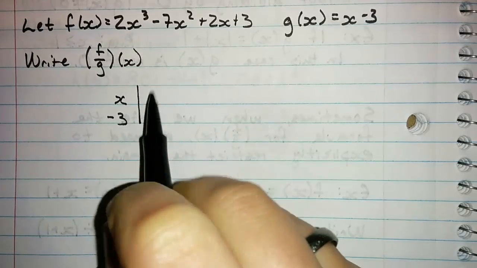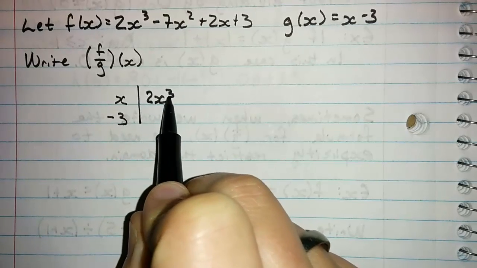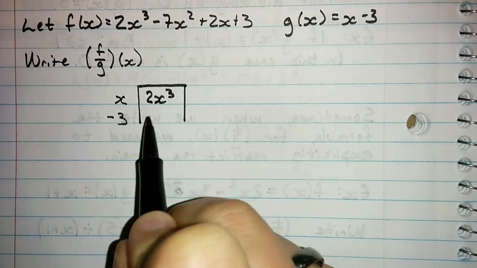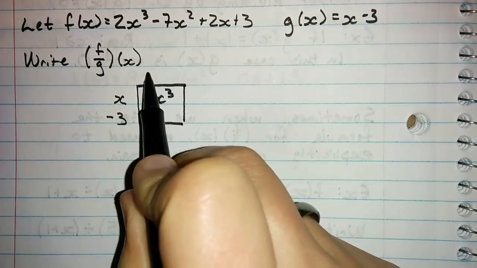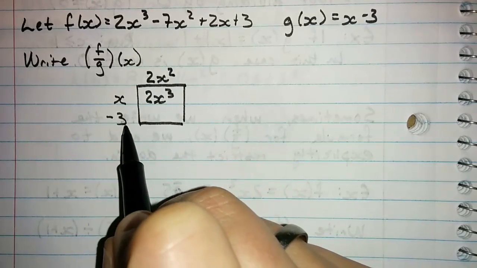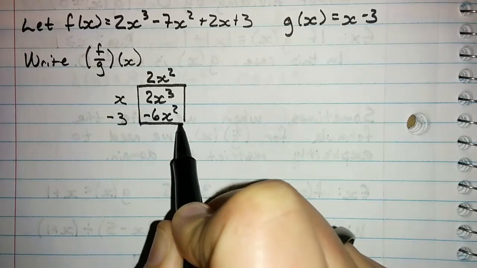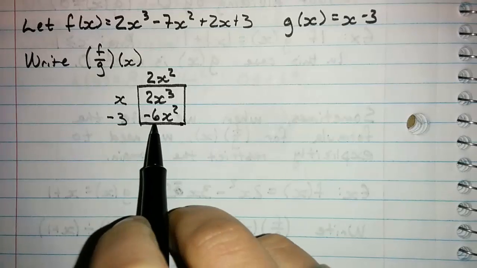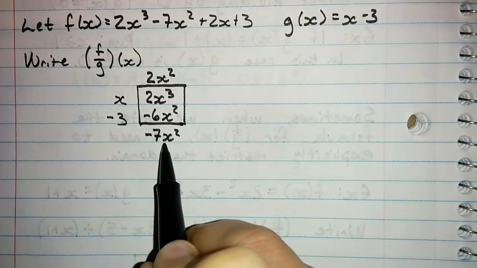X minus 3 will divide into 2x cubed. X into 2x cubed is 2x squared. 2x squared times negative 3 is negative 6x squared. I need my x squared term to be negative 7x squared.